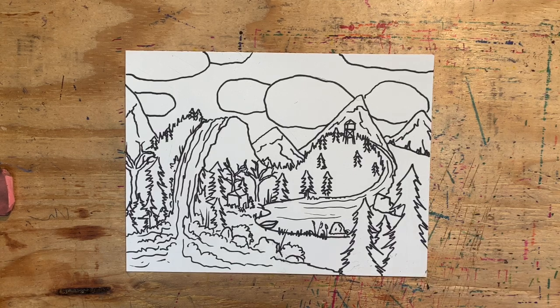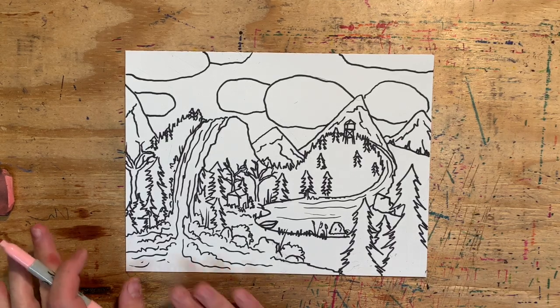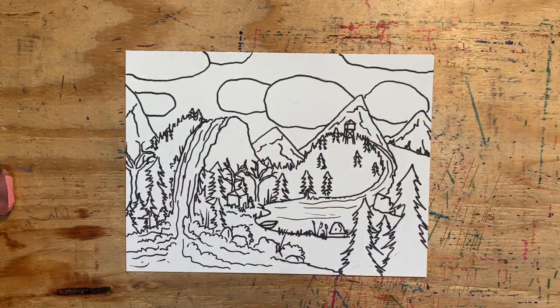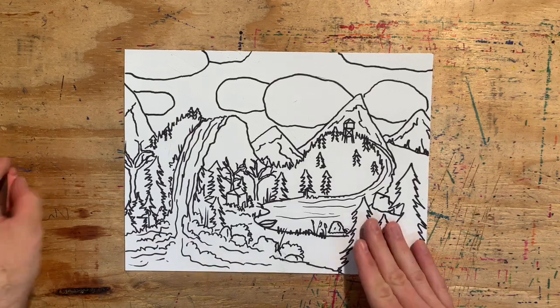Now the last step, which is to color it in. And since I have a pretty normal looking landscape, it looks like it's on Earth, and I can imagine the sky being blue and the grass being green and everything being a normal color. Because it's so normal looking, I'm gonna try to use the colors to make it a little bit more unique.